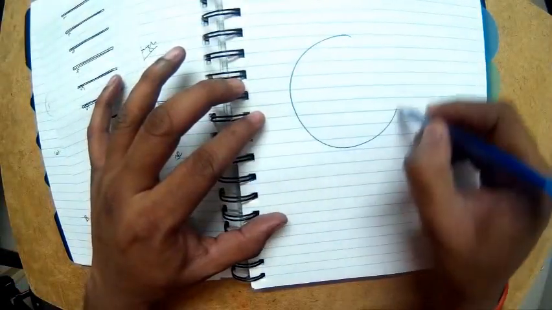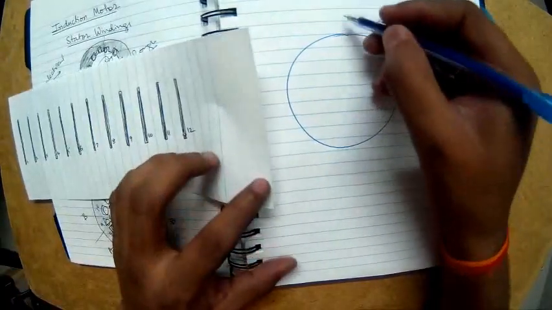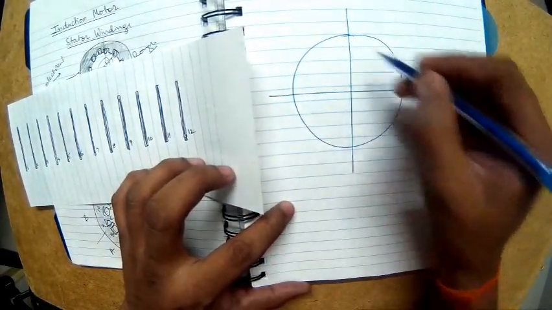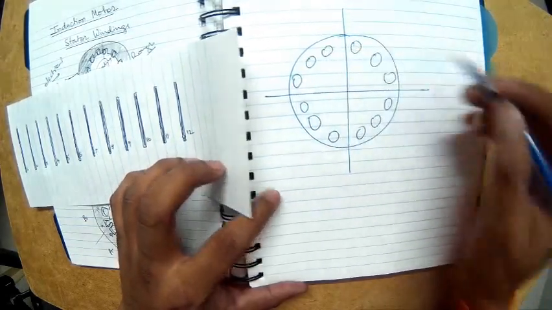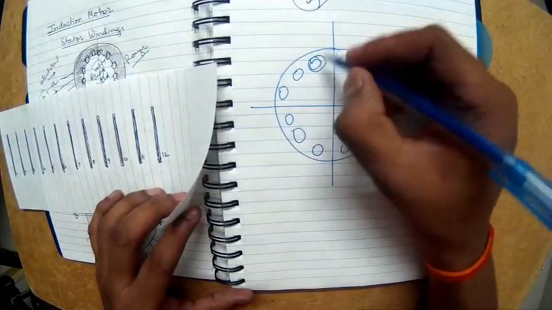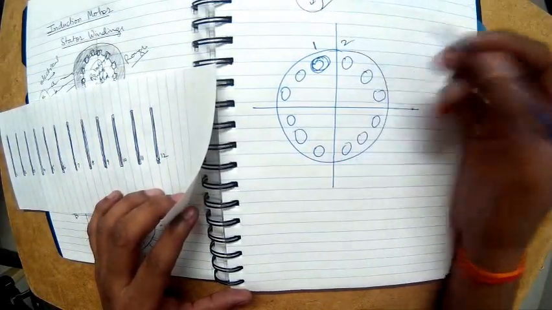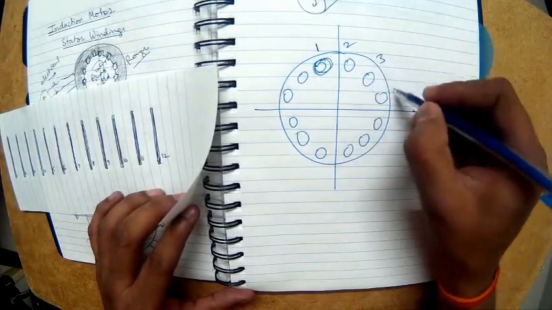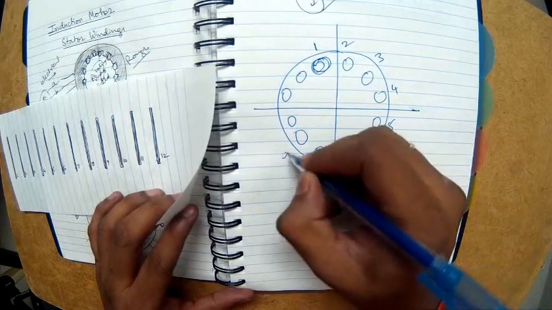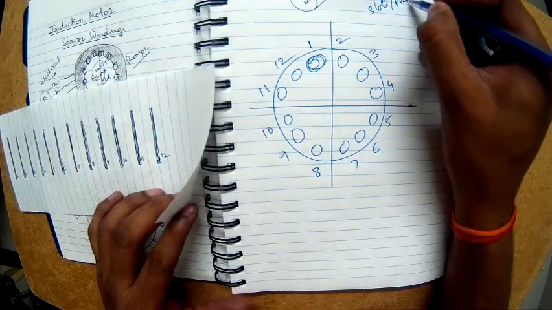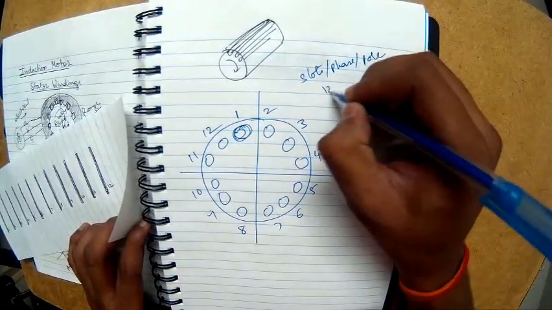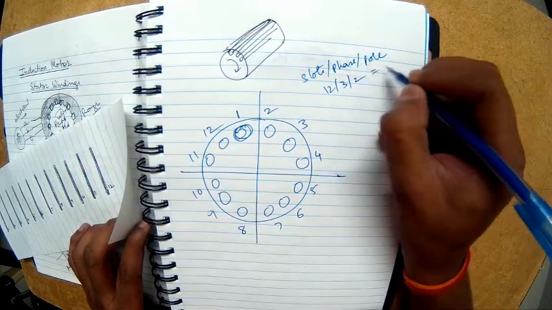Let me just rework this. I had given some allocation here, but I would like to change that allocation. So this is my setup here, and I mark it like this, and there are 3 here, 3 here, 3 here, and 3 more here. Let's do the numbering something like this. I'll start from here, and I'll explain why. 3, 4, 5, 6, 7, 8, 9, 10, 11, and 12. Now slots per phase per pole: 12 divided by 3 divided by 2, that comes to 2.